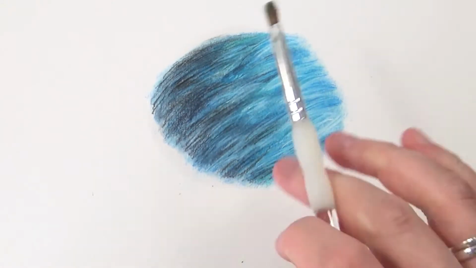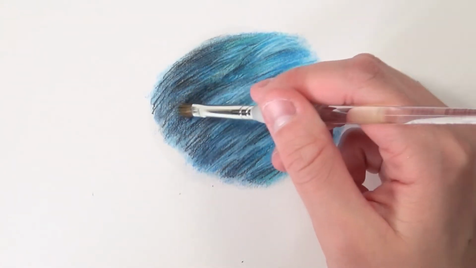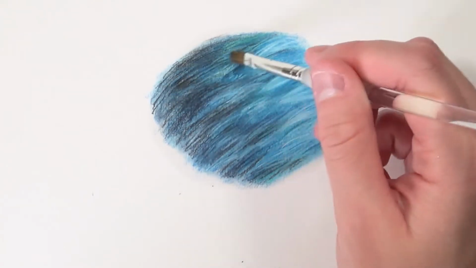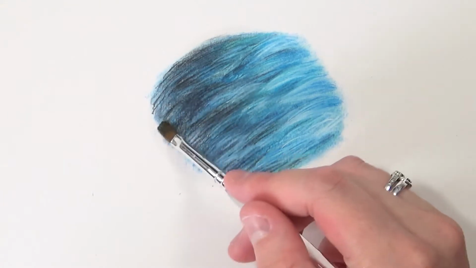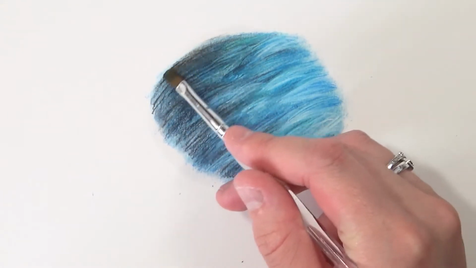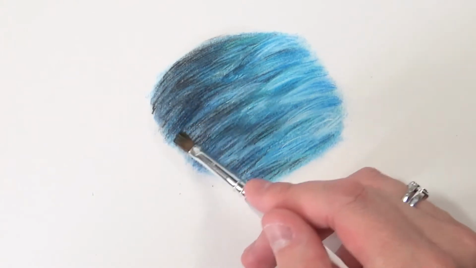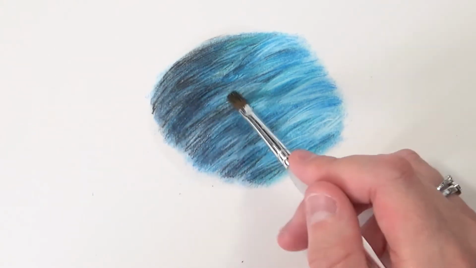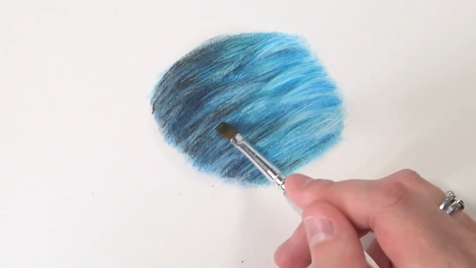If that's one tip that you remember from this tutorial, it's that the more layers you do, the less and less solvent you need to use. Else it will just look a mess if you use the same amount of solvent. You really don't need hardly anything on your brush as you get up to these second, third or even fourth layers of blending out.